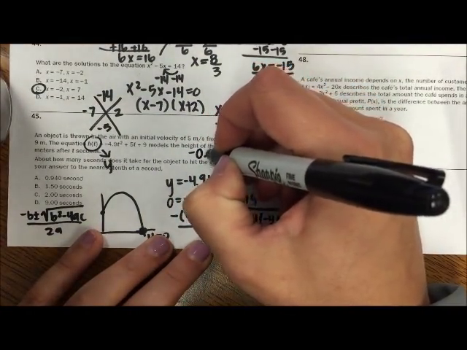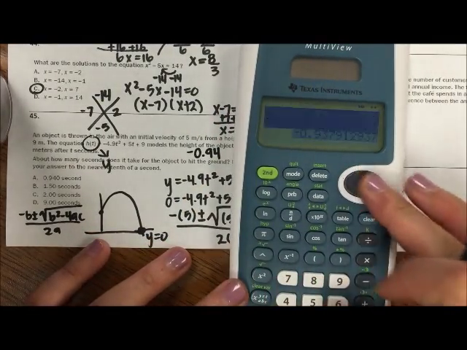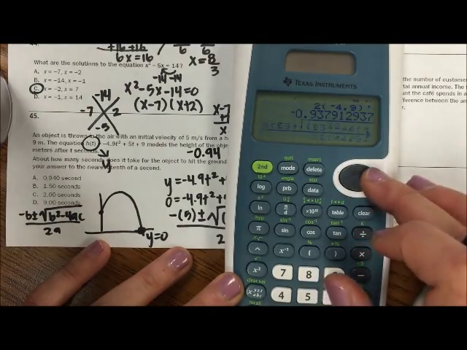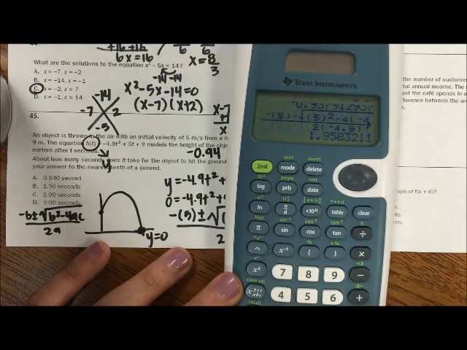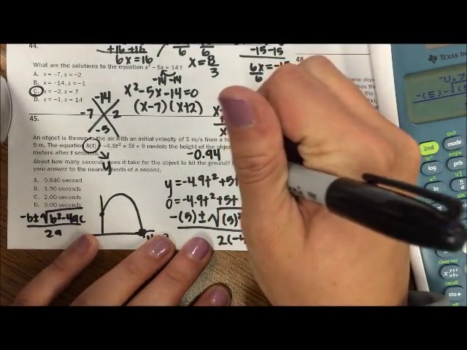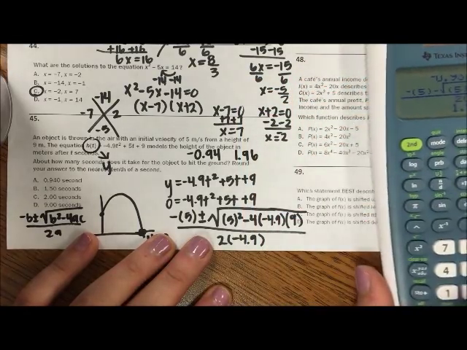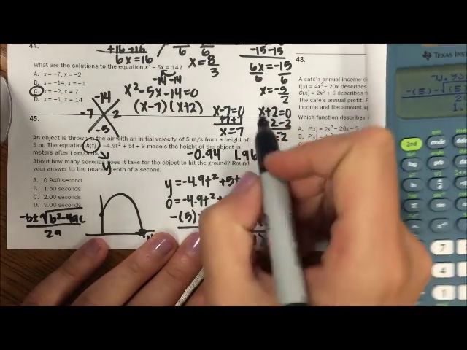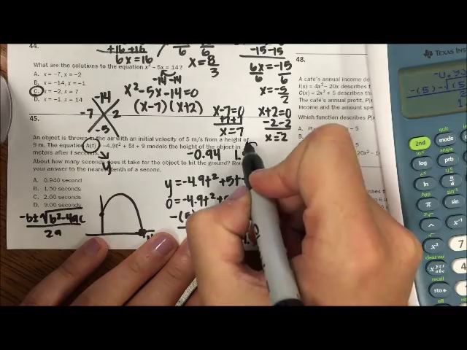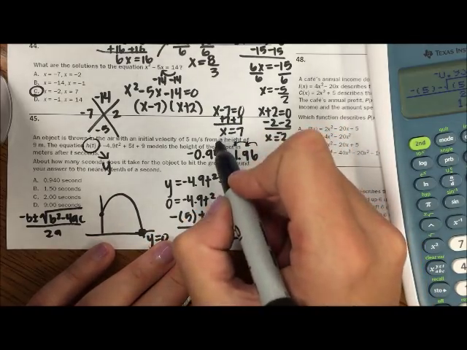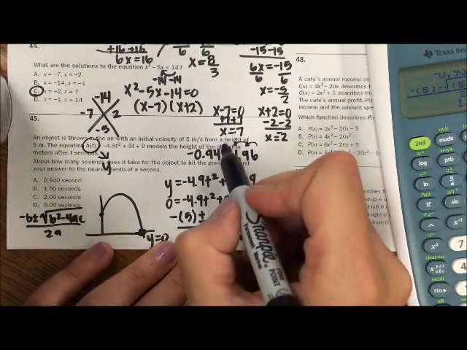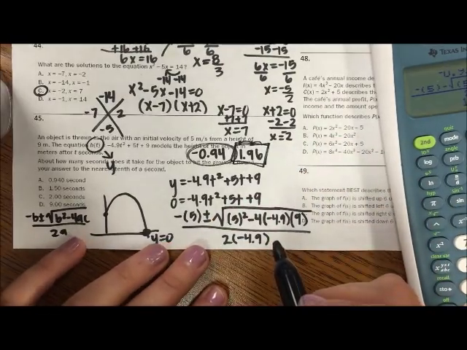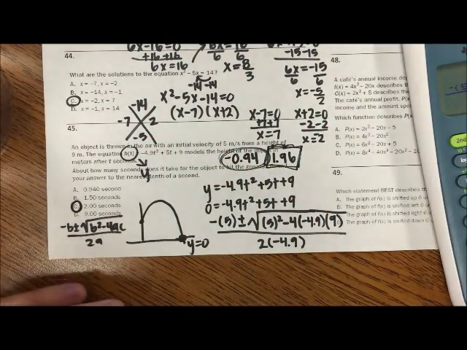So negative 0.94. And then let's go and do the minus, and let's see what we get. We get 1.96. Now let's think about this, okay? It says, first off, measure round to the nearest tenth. Well, this would round my 9 up, and that would make this actually have to round up as well. And this would just keep it at 9. But can I have negative time? I cannot. So right here would be the one we're going to use, and that rounds to 2 seconds.